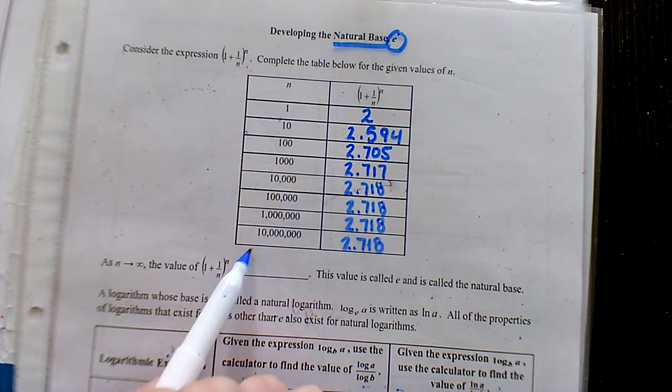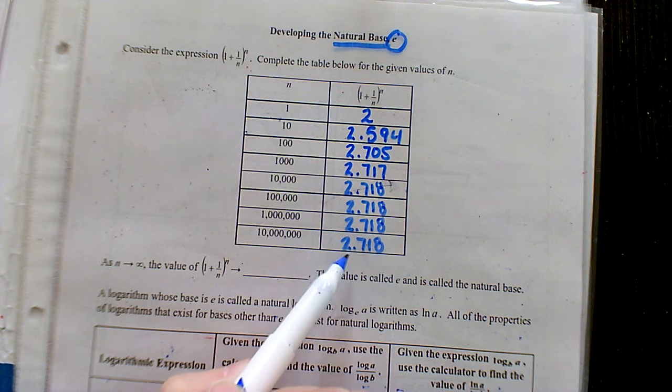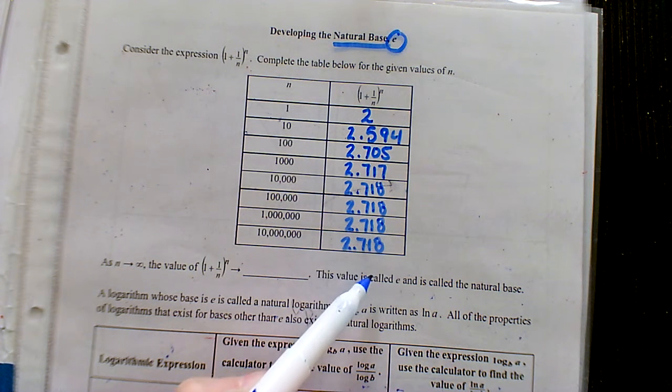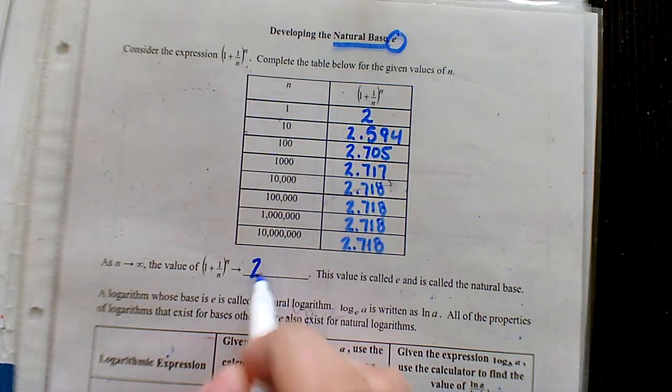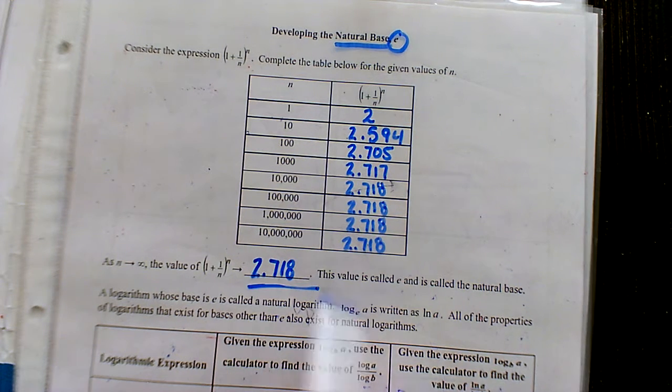Do you think if I were to add one more 0 on the end, it would reach 3? Or do you think it would be another 2.718? 2.718, okay. So it's getting closer and closer to 2.718. There's more decimals afterwards, okay, but we're just rounding it to 3. This number is called E, okay, the letter E.